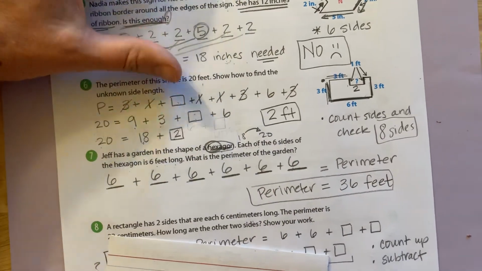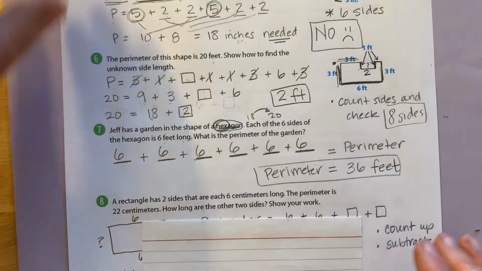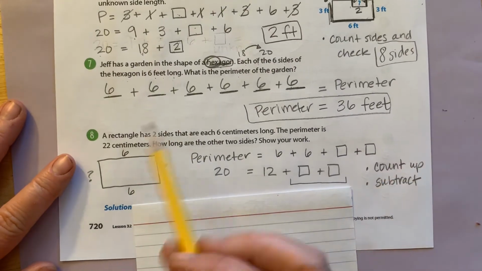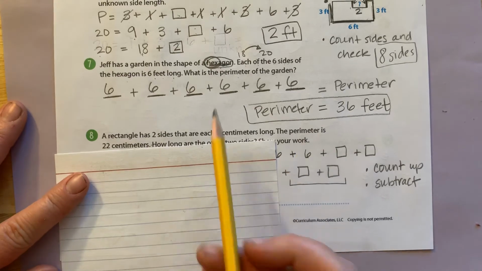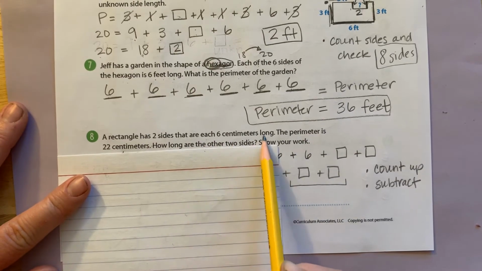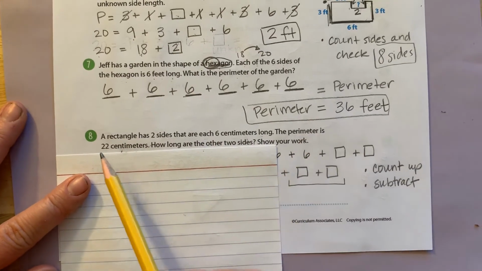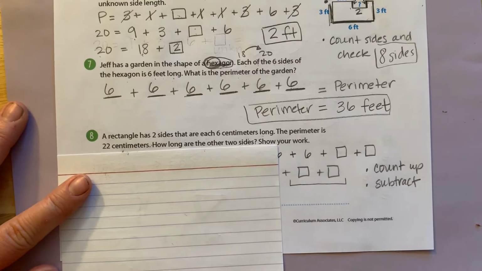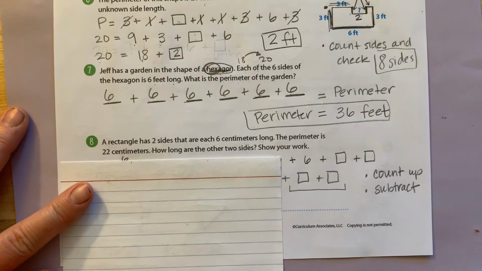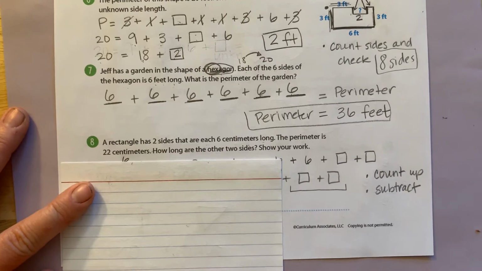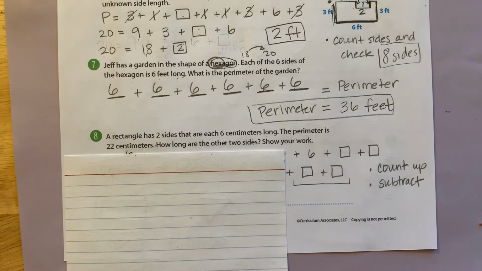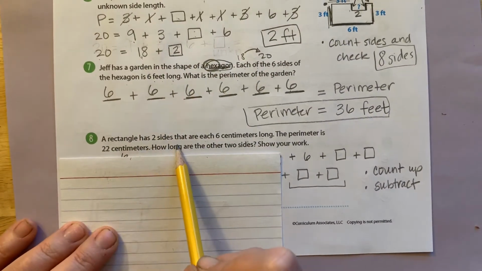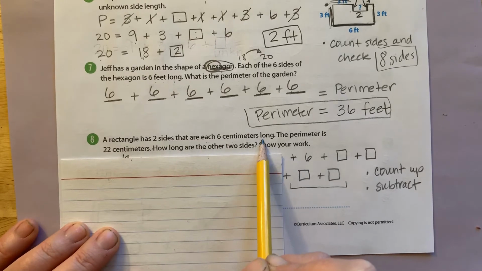Okay. And number 22. Oh, sorry, not number 22, number 8. Here we go. A rectangle has 2 sides that are 6 centimeters long. The perimeter is 22 centimeters. How long are the other 2 sides? We're not just missing 1 side, we're missing 2 sides. Okay, let's go back and read again, and let's draw and label this one just to make sure we understand what's going on. A rectangle has 2 sides that are 6 centimeters long.